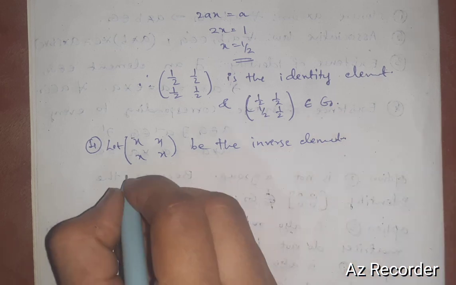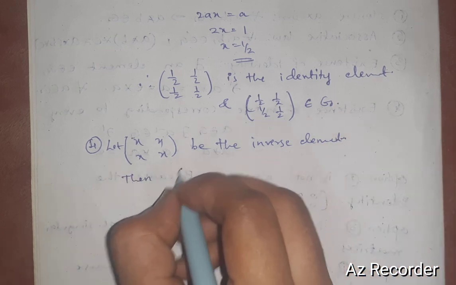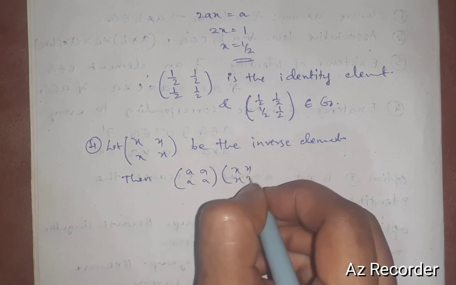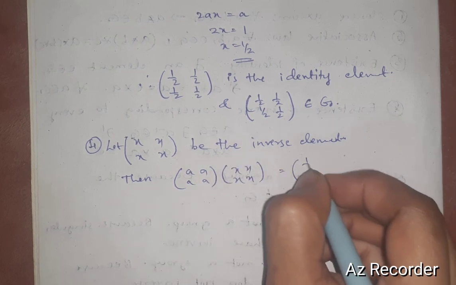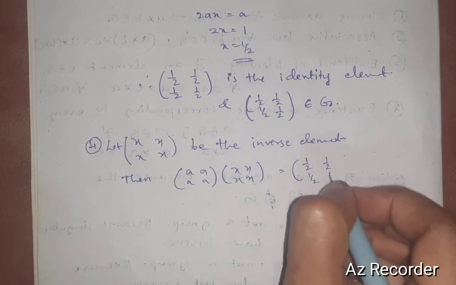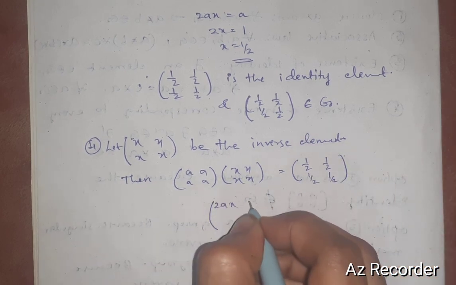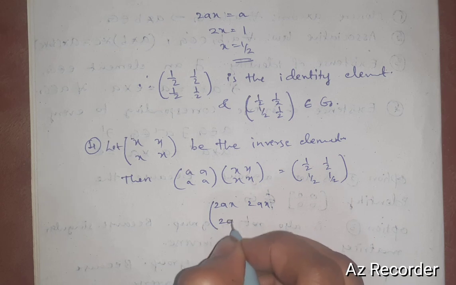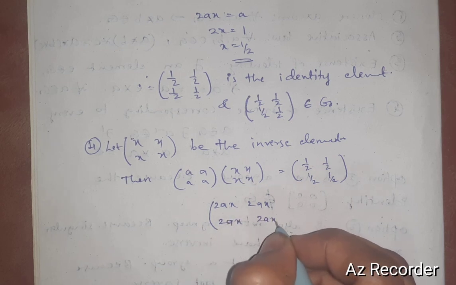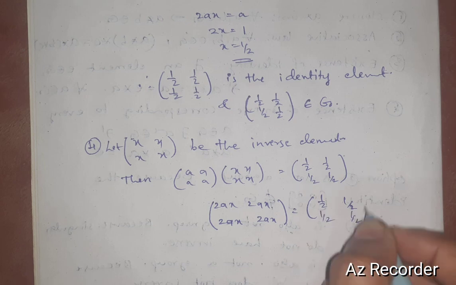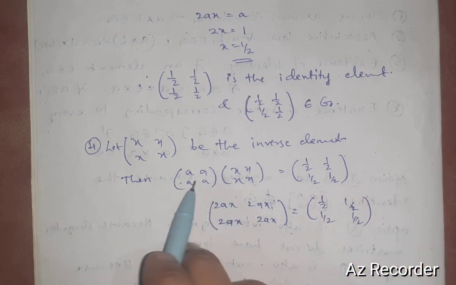Then A times X, you should get the identity, the matrix with all entries 1 by 2. So here 2ax, you should get 1 by 2. Both are elements of G.